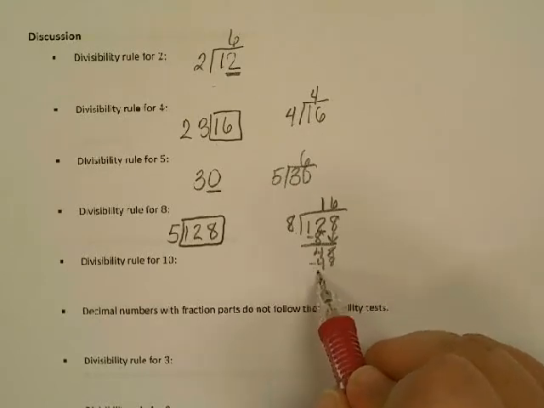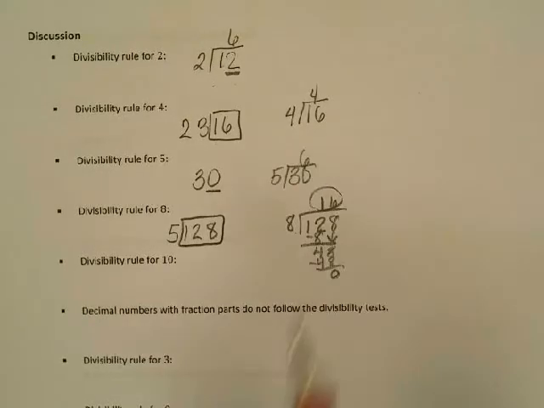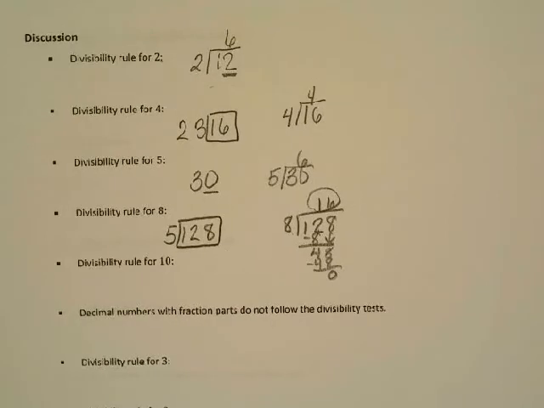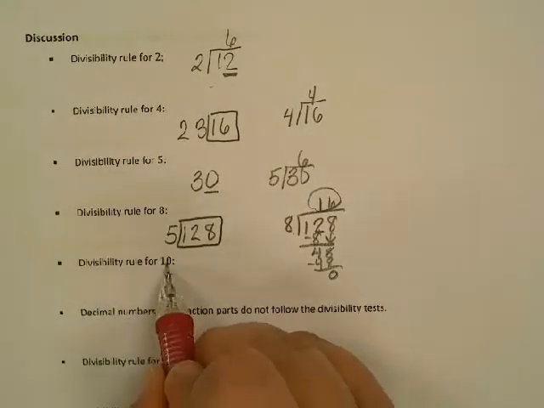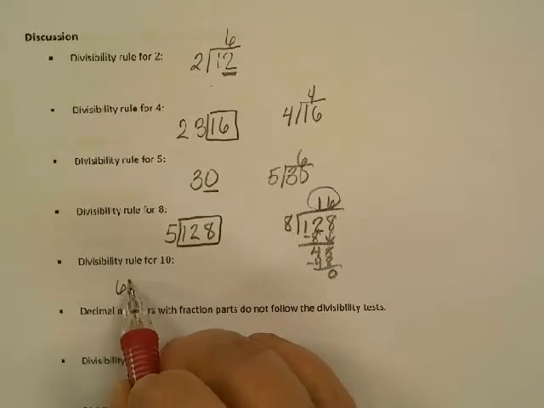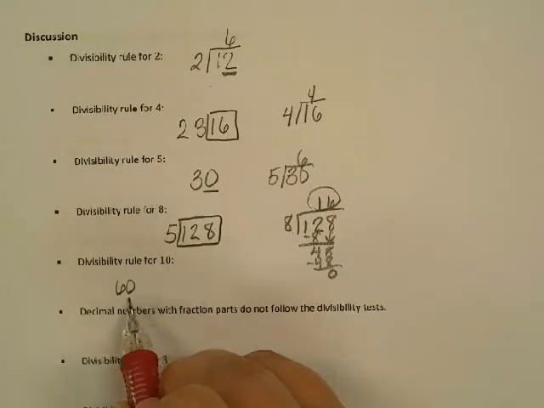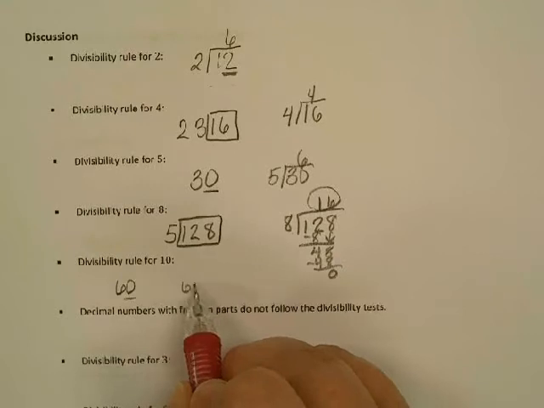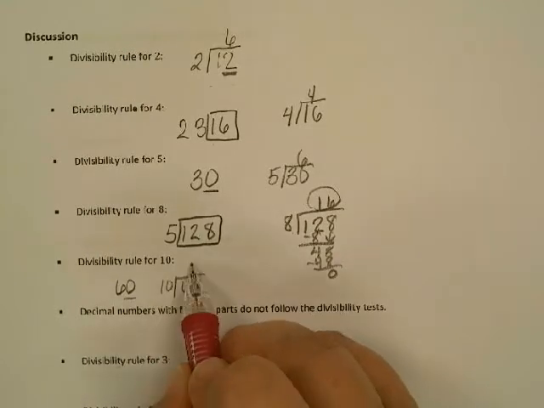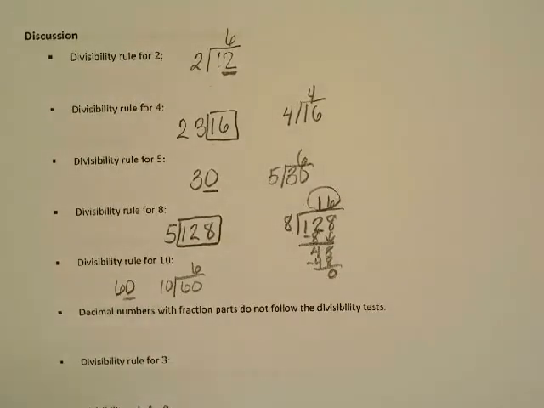And I have nothing left, so it went in evenly. So I know that 5,128 is divisible by 8. For the number 10, if I have 60, it's any number, remember, that ends in 0. So 60 divided by 10 gives me 6. I have nothing left over, so again, that works.